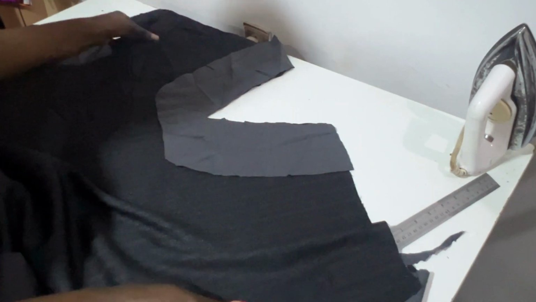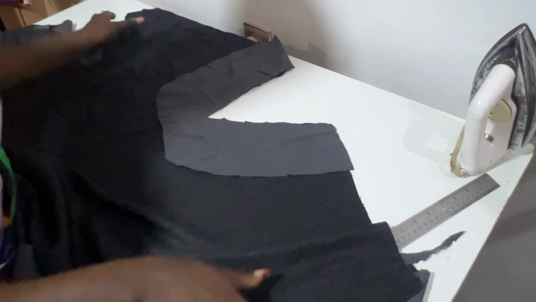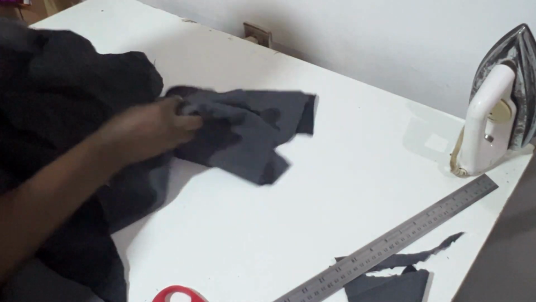This is for the front. After sewing it, I'll turn it behind. So this is for the front. Let me do the back.